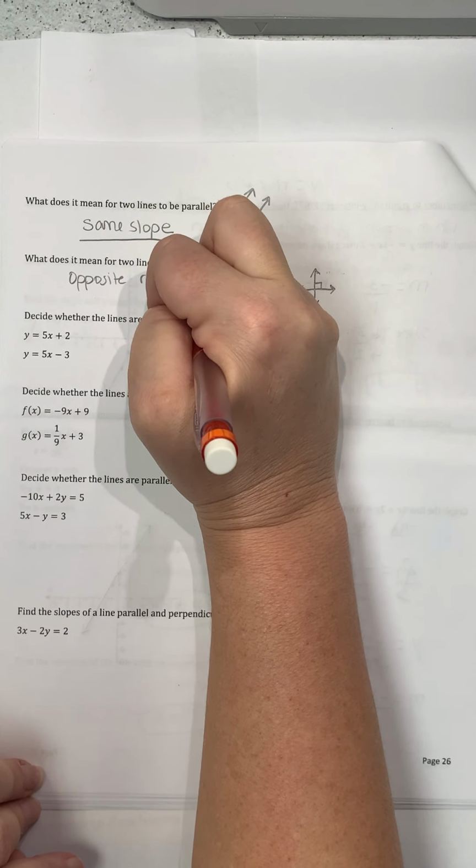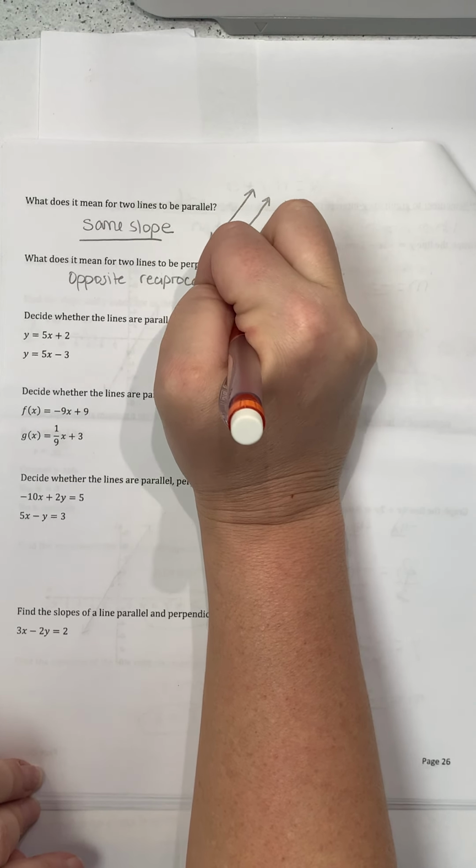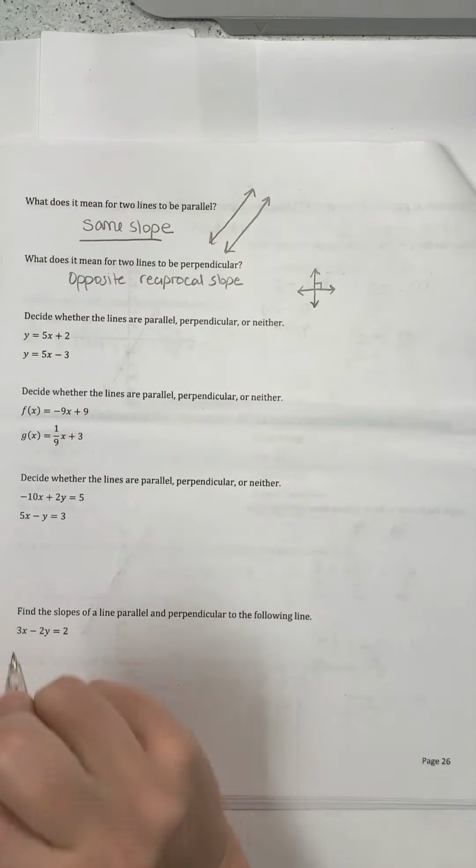Reciprocal. So that's pretty fancy math terms, right? That means opposite sign. So one will be positive, one will be negative, and flipped. That's what's happening to their slope. Opposite sign and flipped.